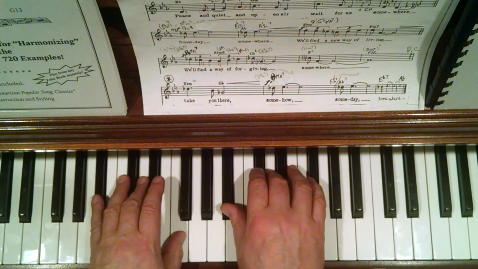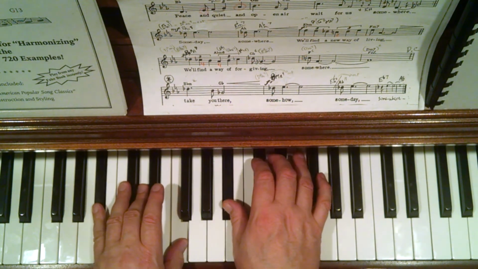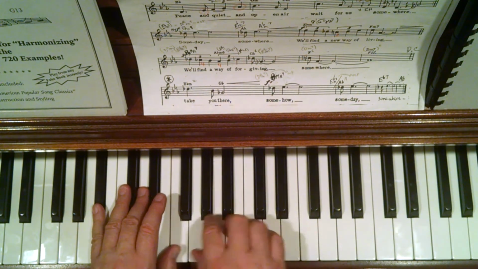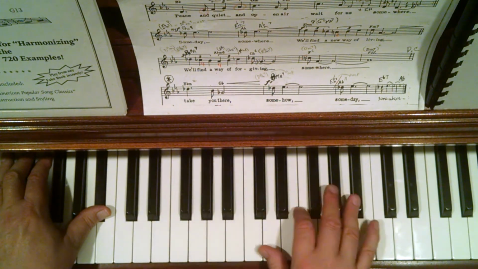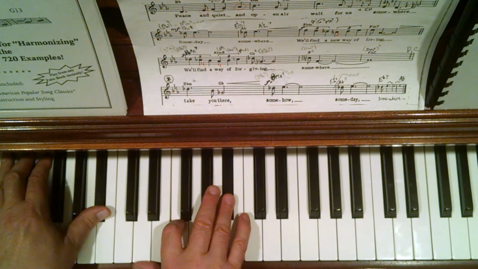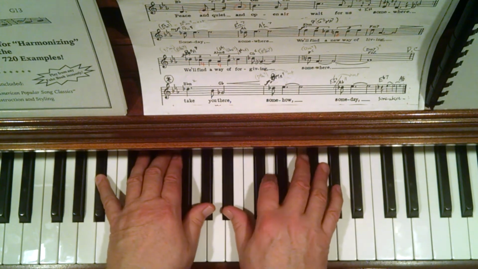So here's your B flat chord, here's your melody note, B flat. And you can play it with a thumb. Or when the chord and the melody note is the root of the chord, you can play first inversion, because first inversion puts the root at the top. And the next chord is B flat 7.